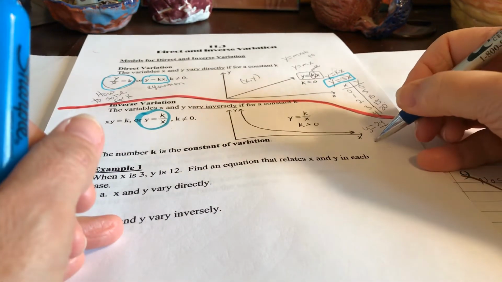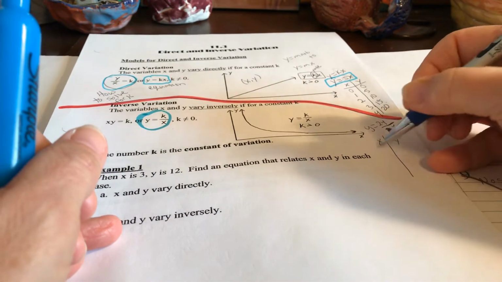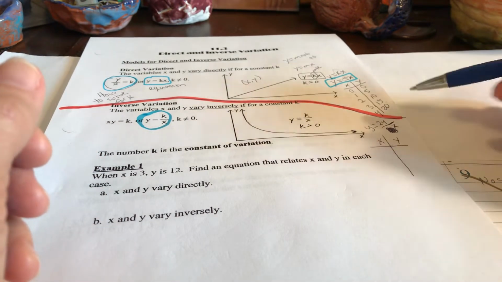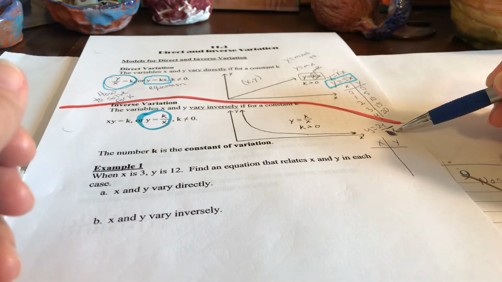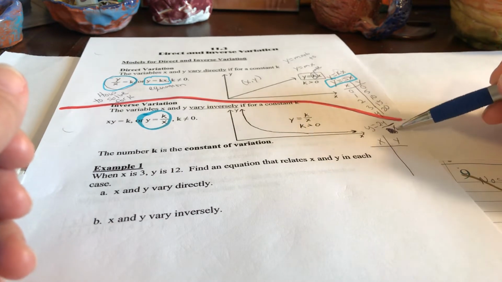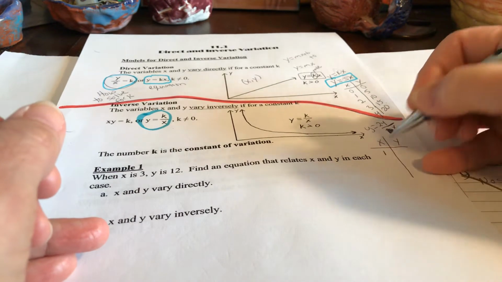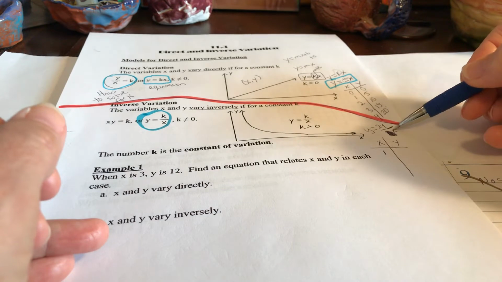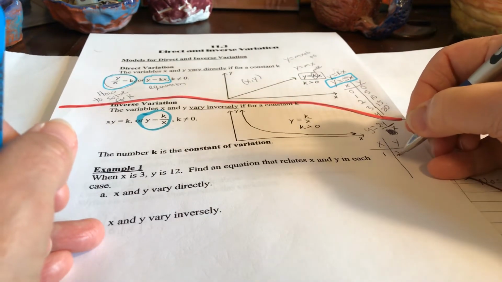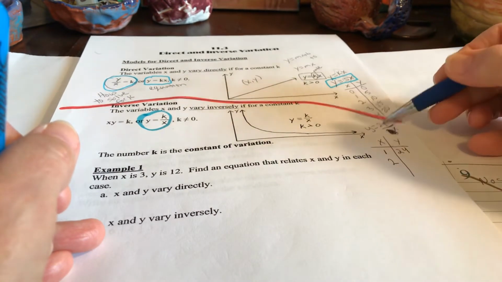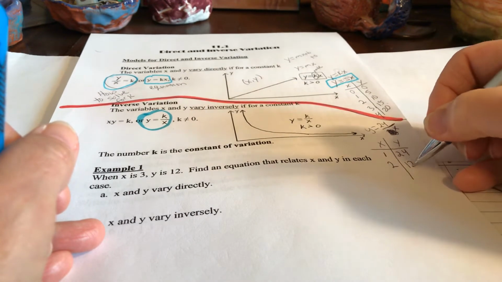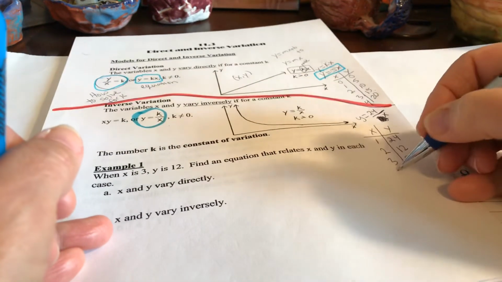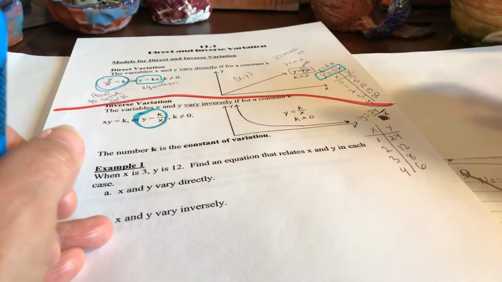So if I go to make a table, you cannot write a 0 in here for x. You can't start with 0 because we can't divide by 0. Again, this is for inverse variation. So no 0, can't divide by 0. You'll start with a 1. Again, I'm dividing. So 24 divided by x. So 24 divided by 1 is 24. Put a 2 in. 24 divided by 2 is 12. 24 divided by 3 is 8. 24 divided by 4 is 6, etc.